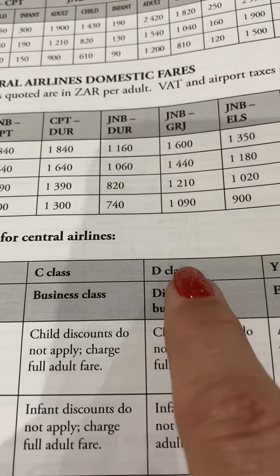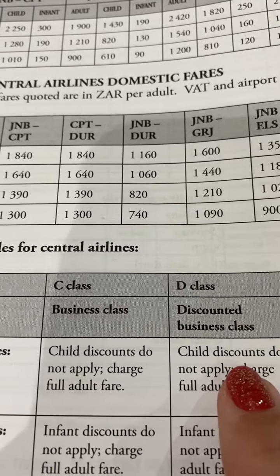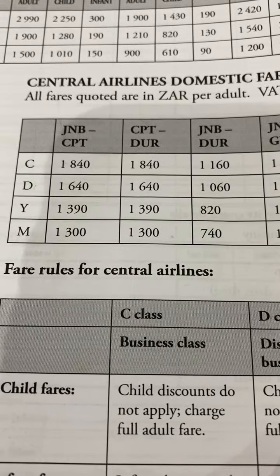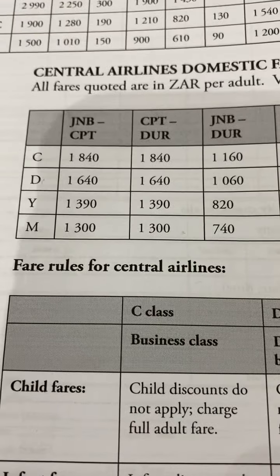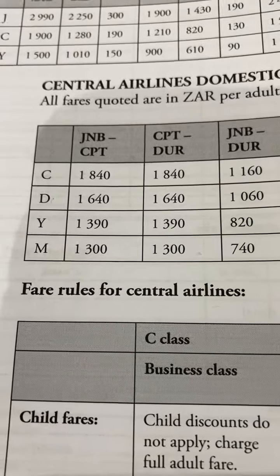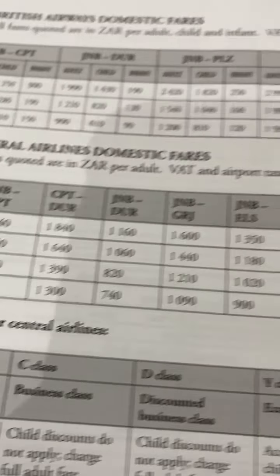What happens in D class? They also tell you no discounts. So what I'm trying to say, be very careful when you calculate children and infants. Always go back and read the rules. That only happens in Central Airlines.